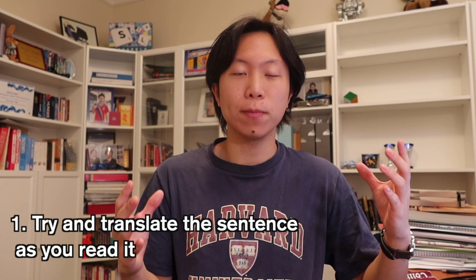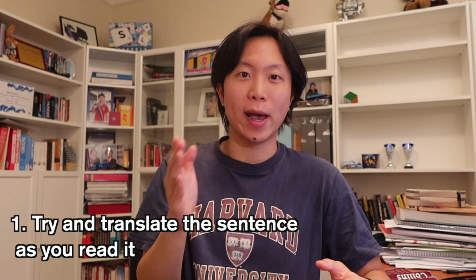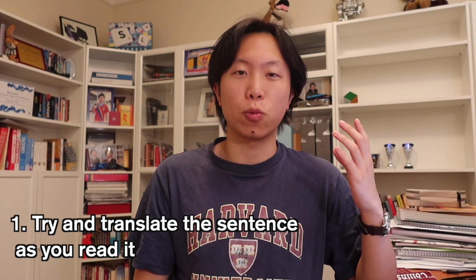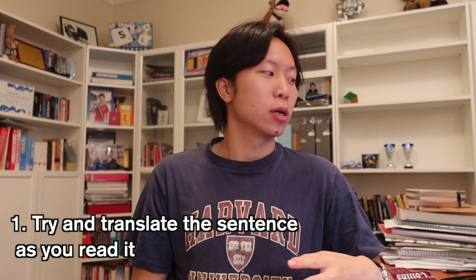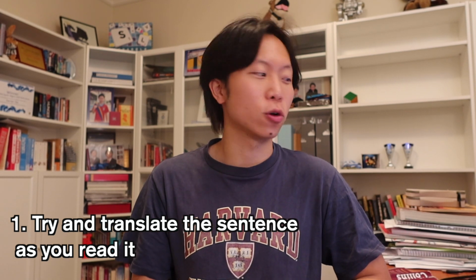So step 1 is to just translate the unseen sentence straight away. If the vocab is not really hard and I'm just reading it along in Latin and translating it in my head and it makes perfect sense, then step 1 is amazing, works fine. So it's good to not overcomplicate things, but of course, as you would expect, step 1 doesn't always work.